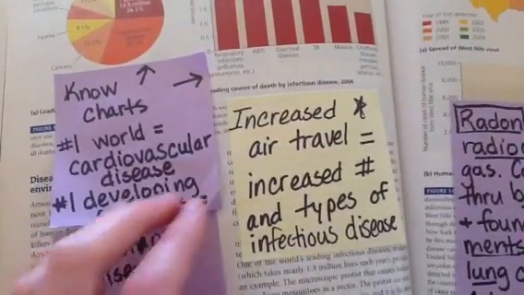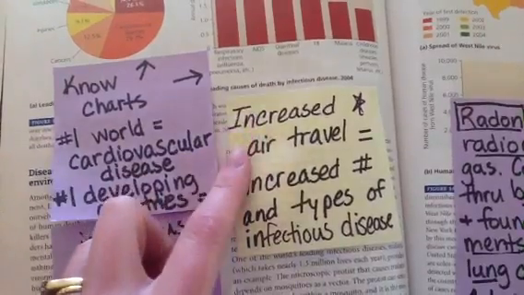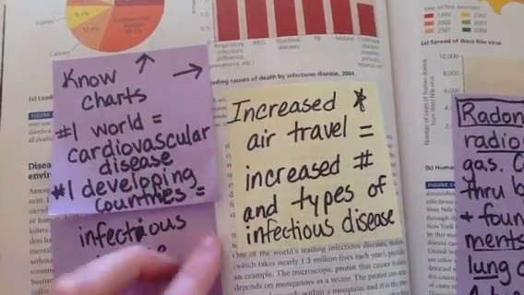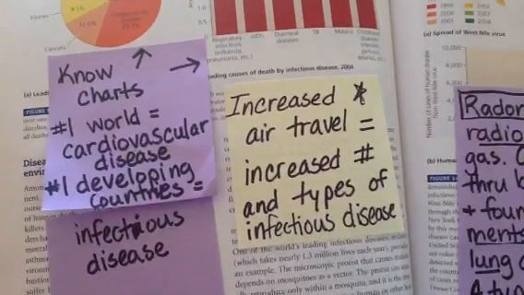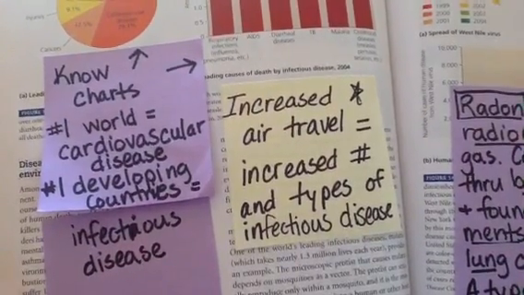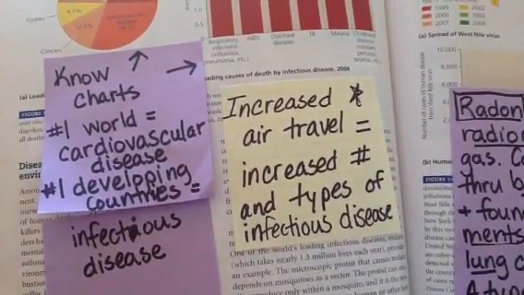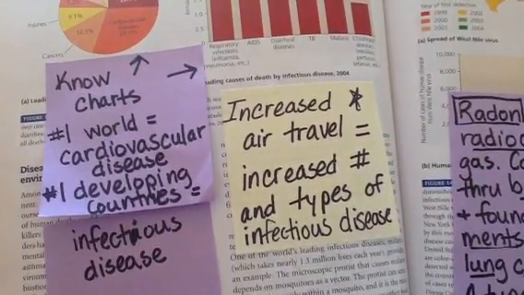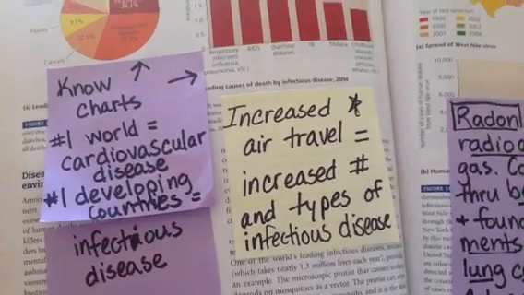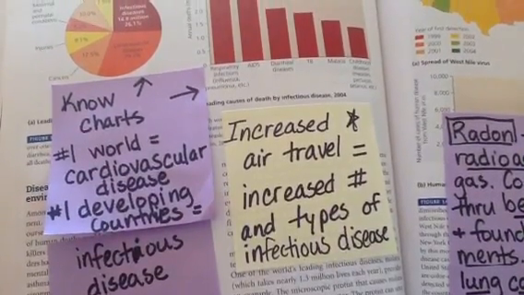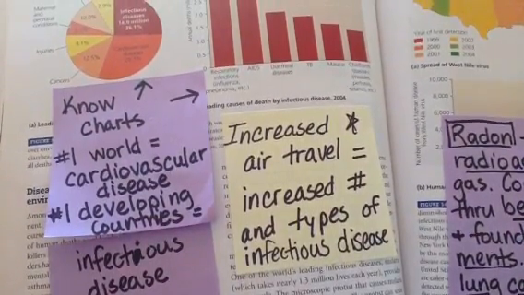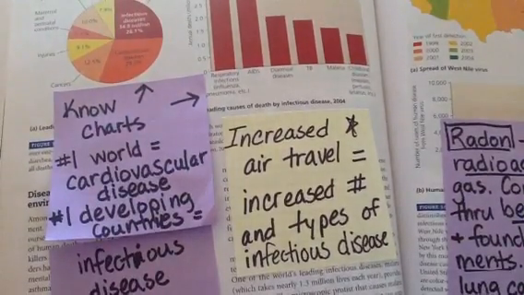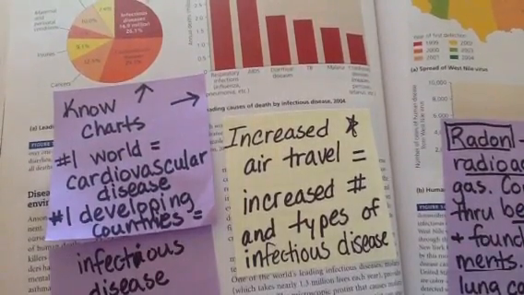Here's something to add on to the book. It's not in your book, but it's important to know. Increased air travel around the world has increased the number and types of infectious disease. Because if there's an outbreak in one part of the world, somebody can catch it, and before they come down with symptoms, they can hop on a plane, and they can come to a different country and spread the virus or bacteria or something around before it's ever even noticed.